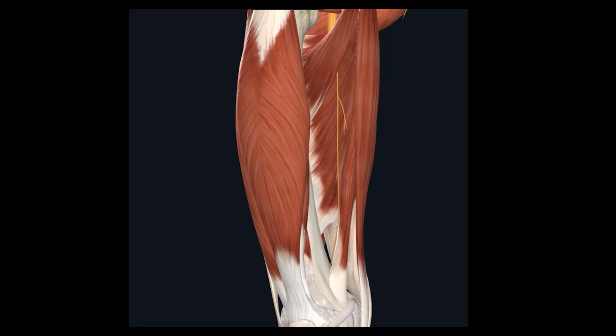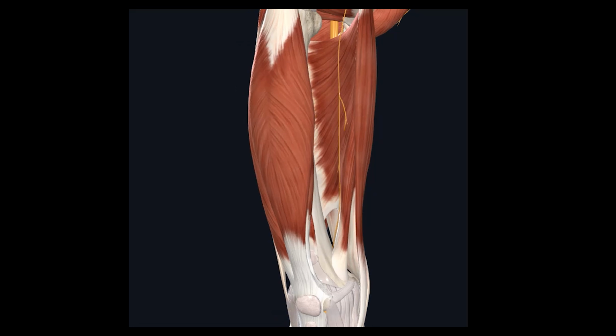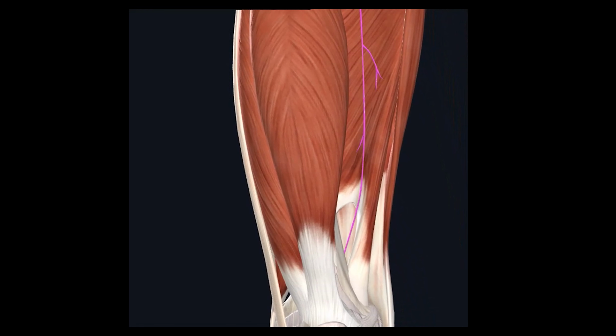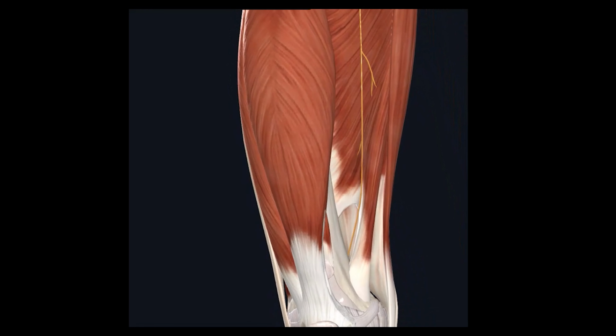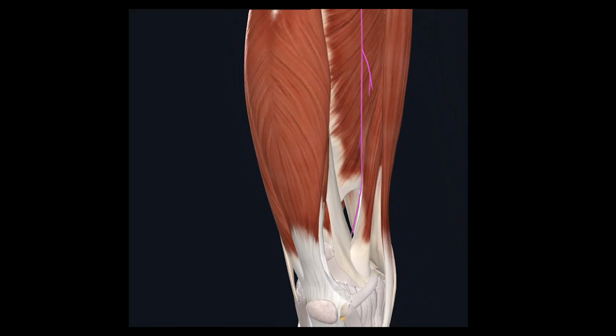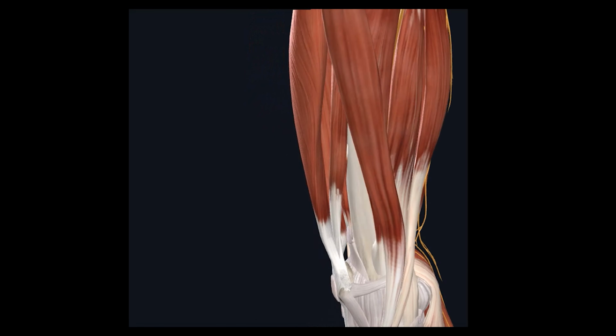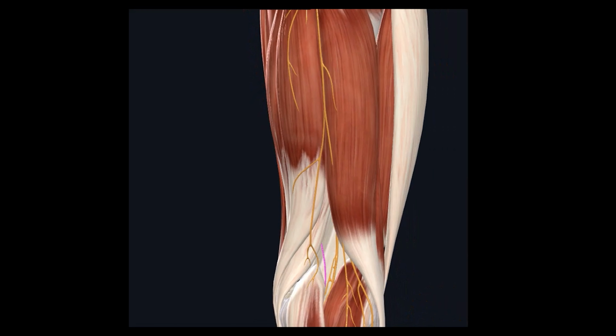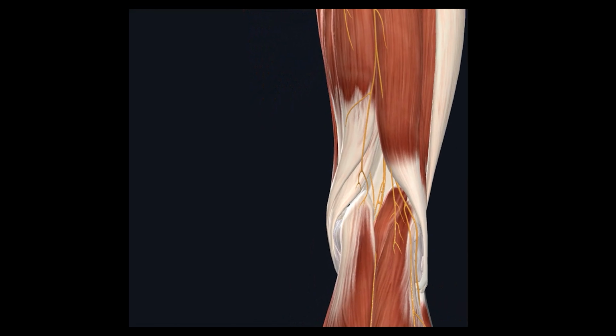So I'll remove vastus medialis, and I'll also remove the muscle in yellow, which is the adductor brevis muscle. So we can see now the actual course of the posterior branch of the obturator nerve as it's travelling down the leg. It exits the medial compartment of the thigh, the adductor compartment of the thigh, through the adductor hiatus and enters the popliteal region, where it provides sensory innervation to the knee joint.